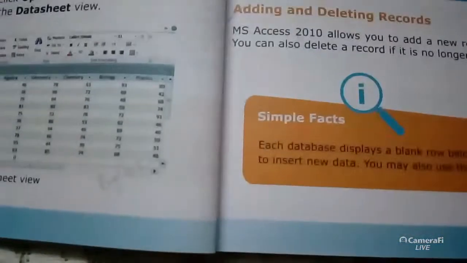Okay, now turn the page. This is page number 62.